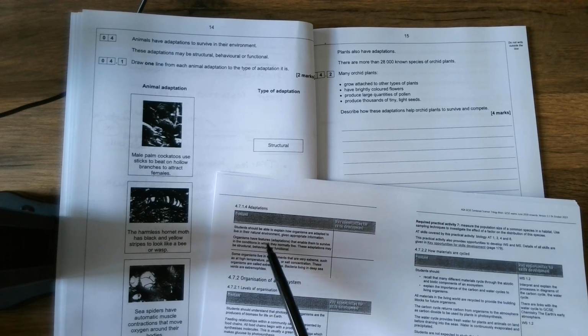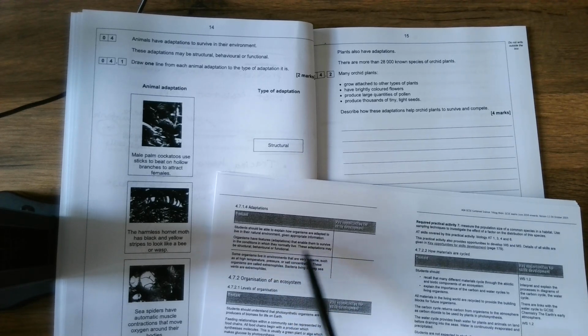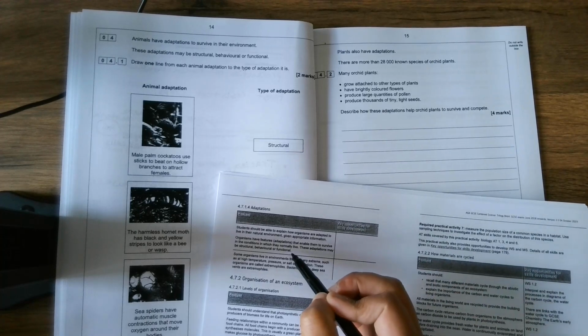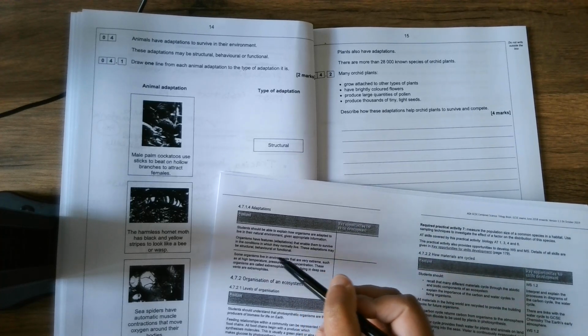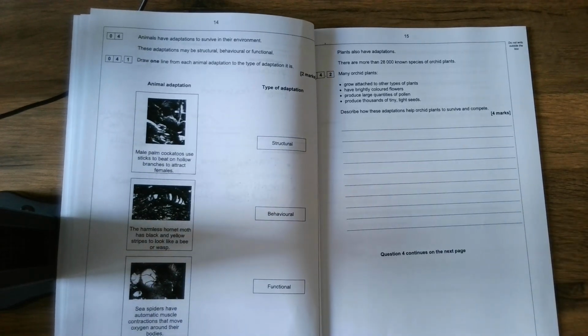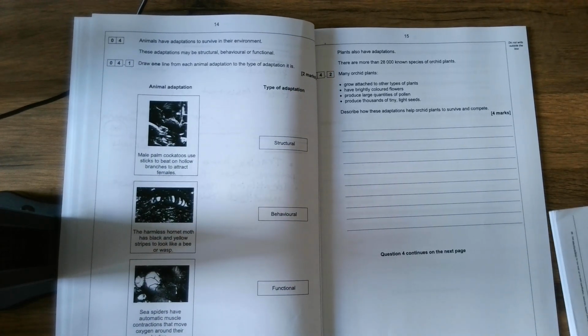Organisms have features, adaptations, that enable them to survive in the conditions in which they normally live. These adaptations may be structural, behavioral, or functional. Functional is linked to what's happening in the actual cell. And then it goes on to extremophiles. So they've given us the information.